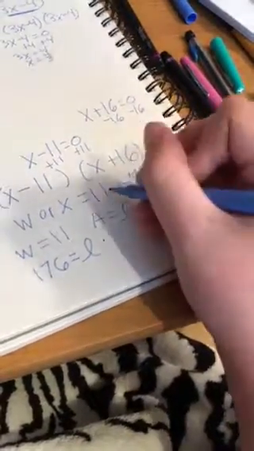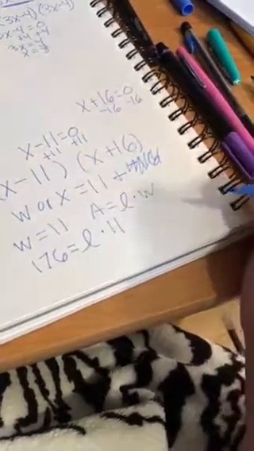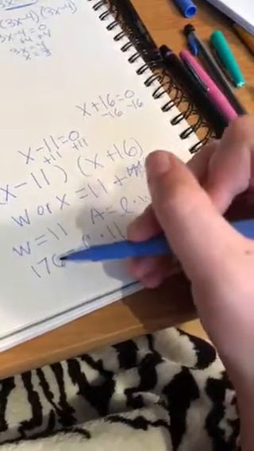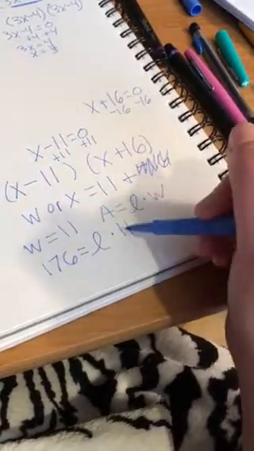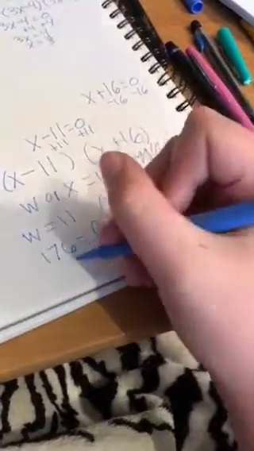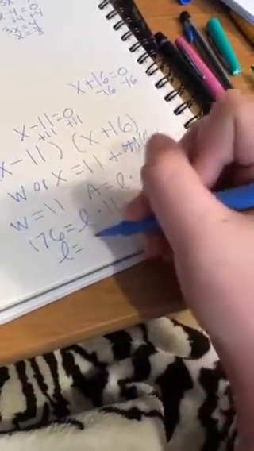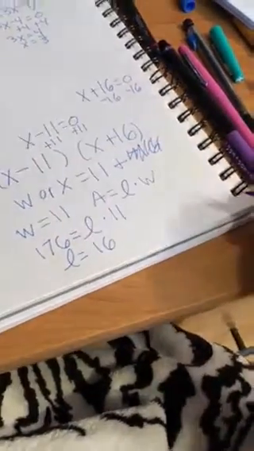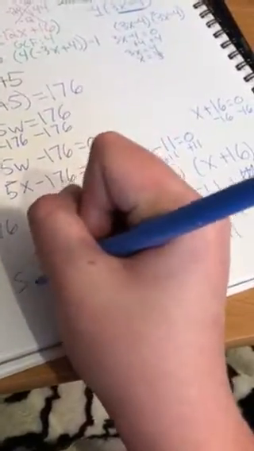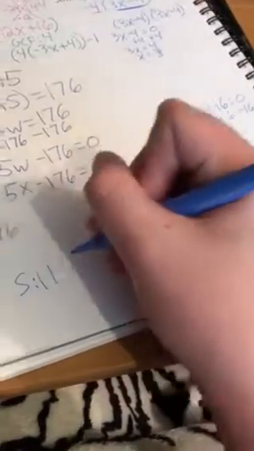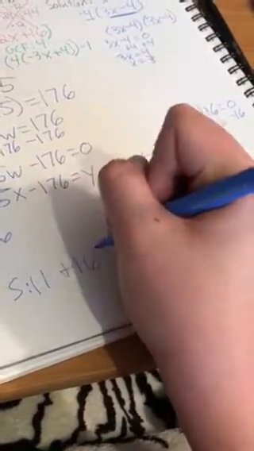And our width we now know is 11. So 176 divided by 11 gives us 16. And that is our answer. So our solution would be 11 and positive 16.